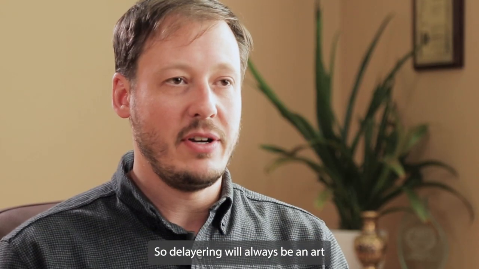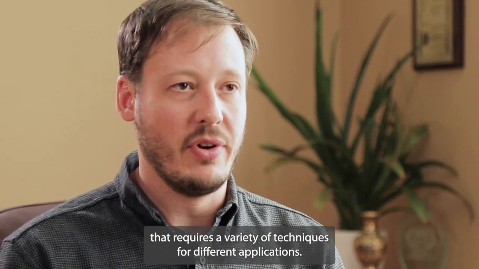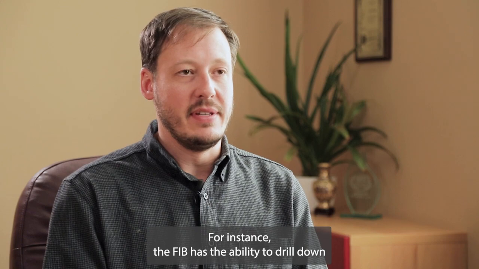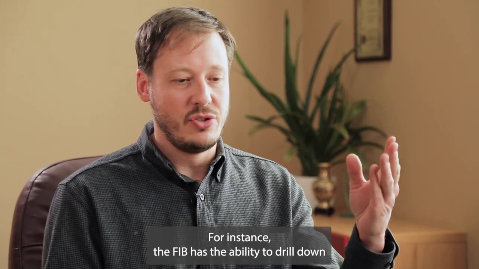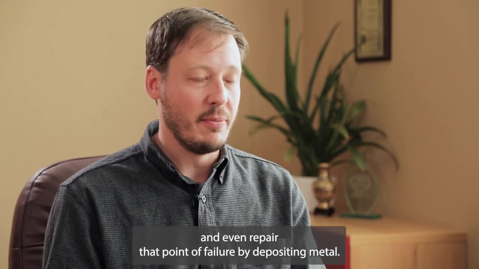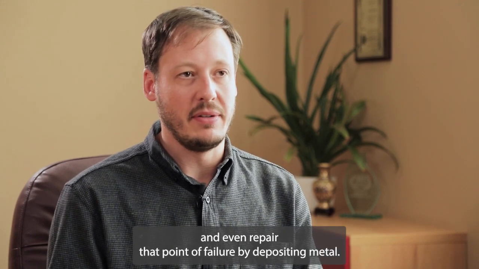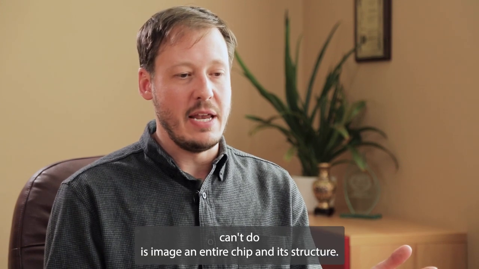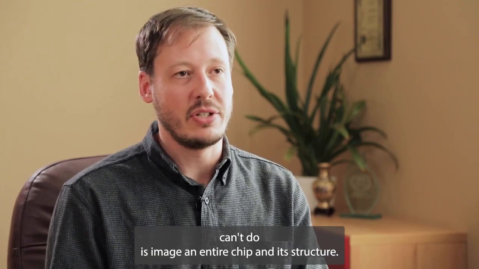So delayering will always be an art that requires a variety of techniques for different applications. For instance, the FIB has the ability to drill down to a specific point of failure that's been pre-identified and even repair that point of failure by depositing metal. However, what the FIB can't do is image an entire chip and its structure.